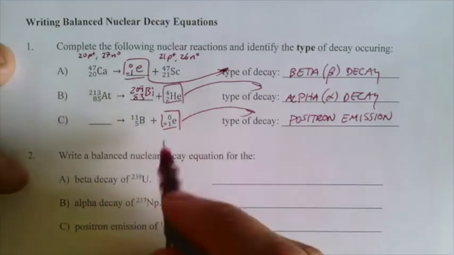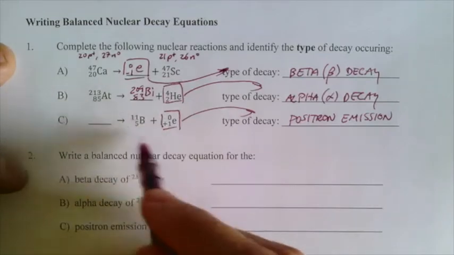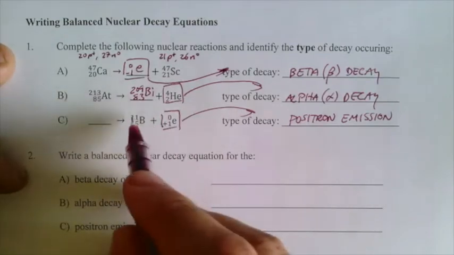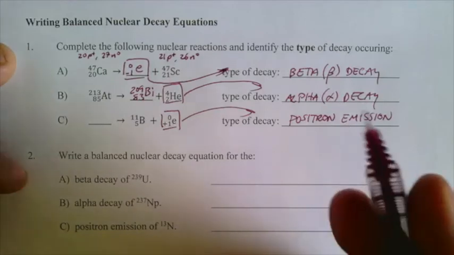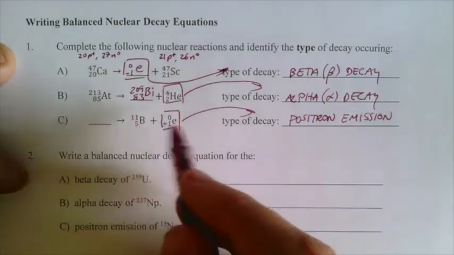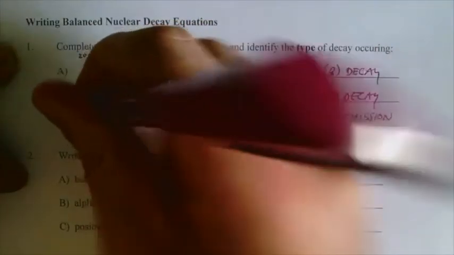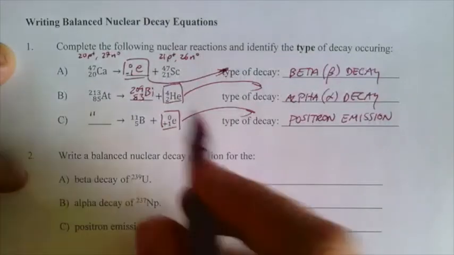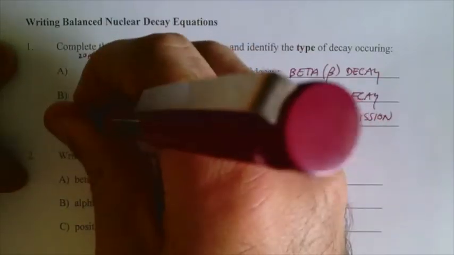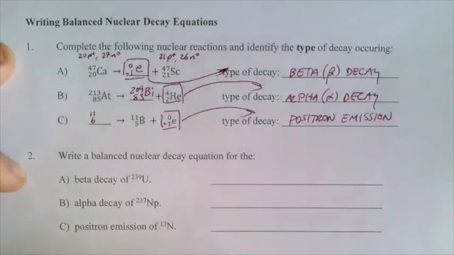Finishing up with this one, in this case, I now can see everything on the right side, so I'm going to add all these up, and it'll tell me what I should have on the left. So 11 plus 0 means that positron emission didn't change my mass number, but 5 plus 1 means that I should have 6 protons. And so this would be carbon-11 in this particular spot.